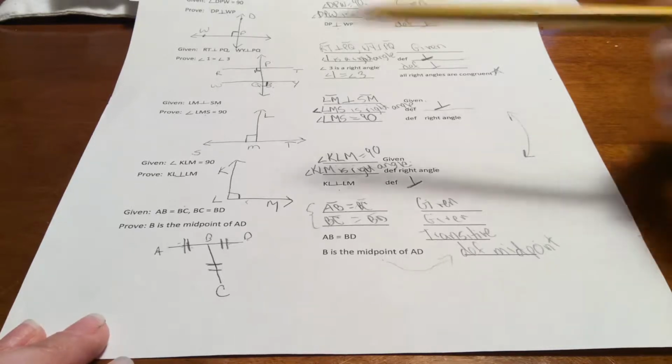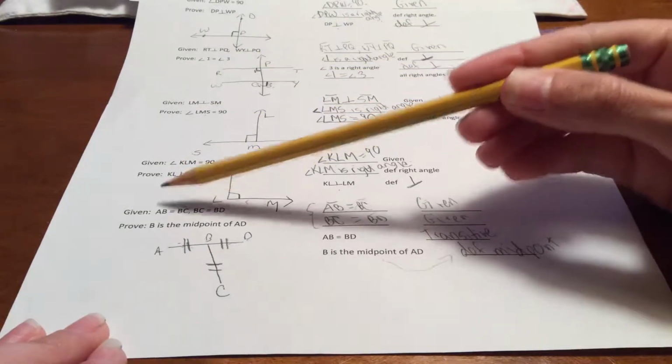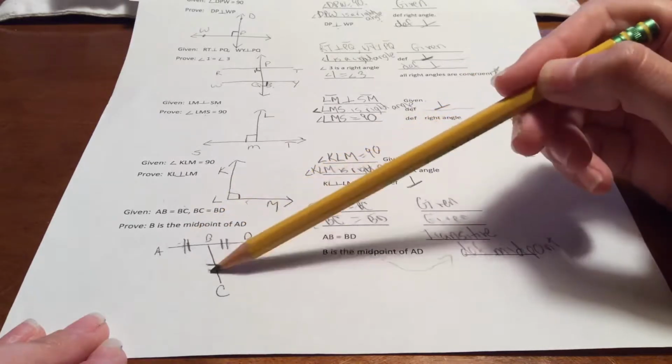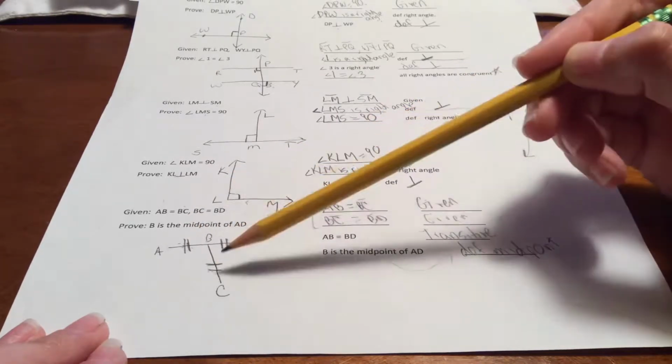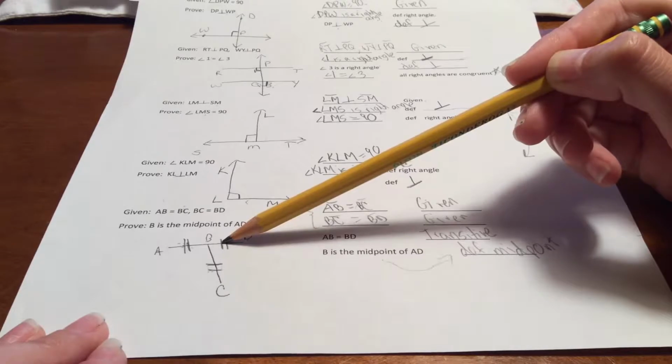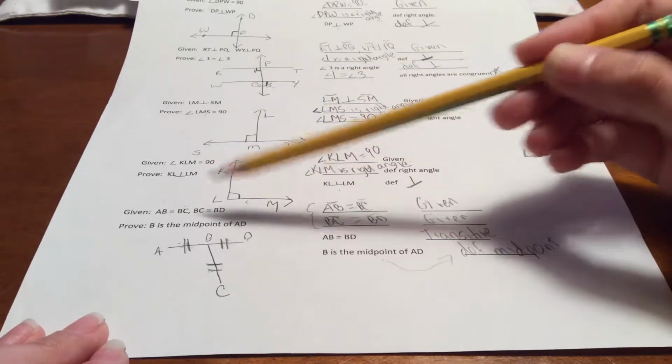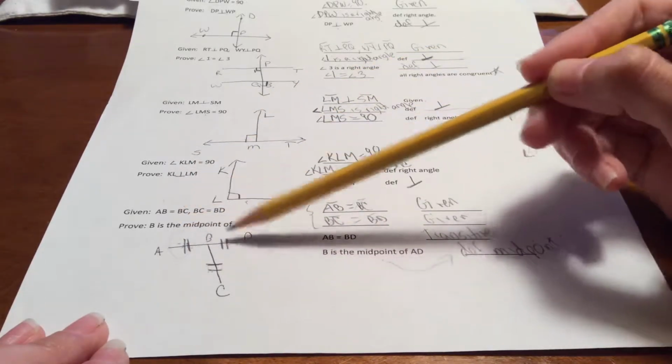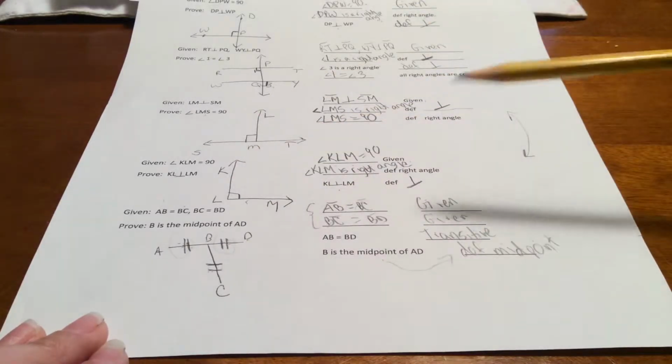For the last proof on the first page, we know that AB is equal to BC, so these two are equal, and BC is equal to BD, so these two are equal. Our goal is to prove that B is the midpoint of AD. In order to do that, we have to show that these segments here are equal.